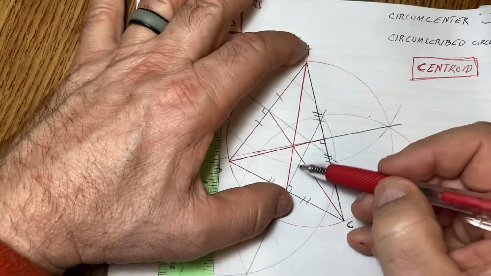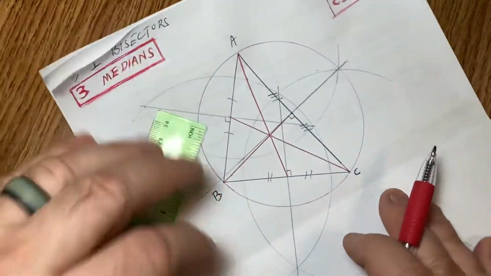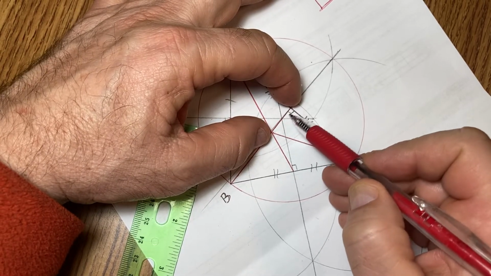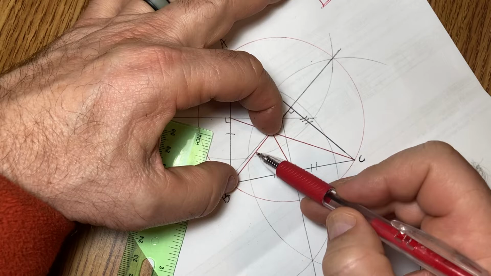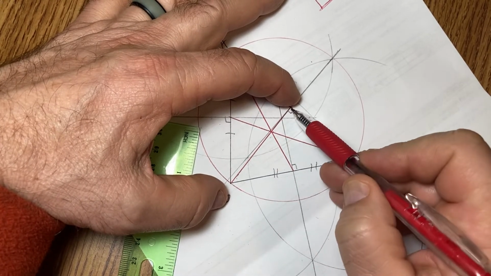3 units multiplied by 3, that'd be 9 units. That's 3, twice that is 6. If this was 2 units, that means that distance would be 4 units. And 2 times 3 is 6, that would be 6 units.